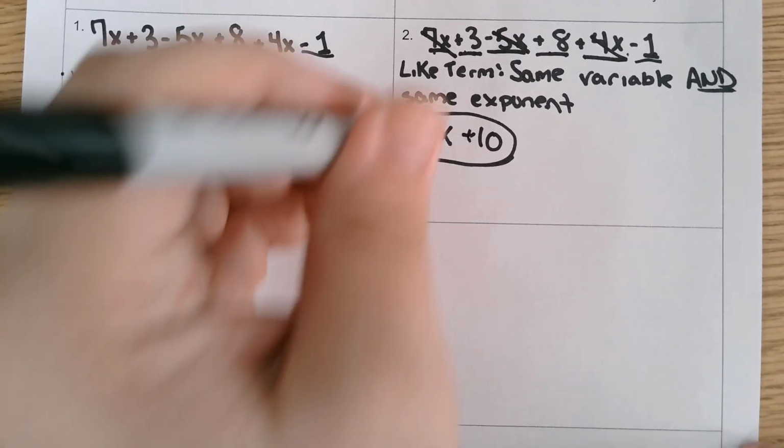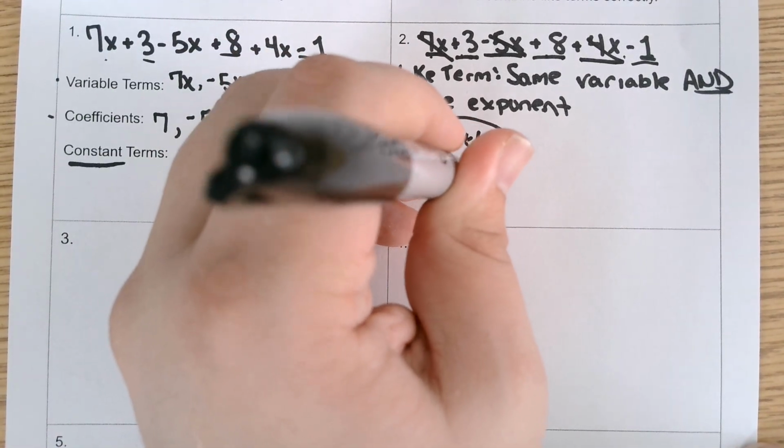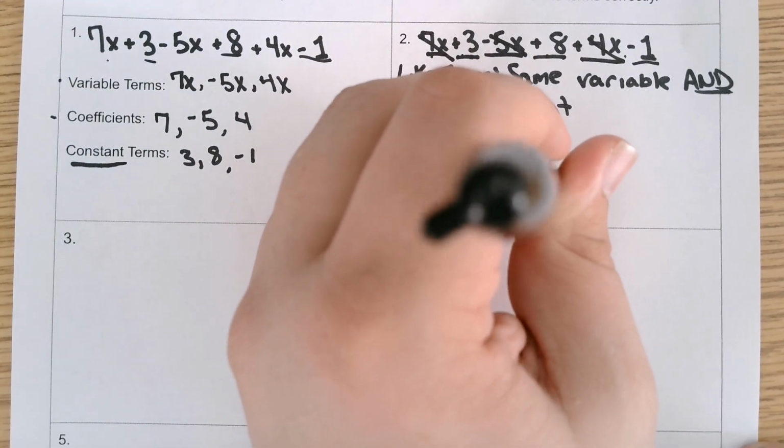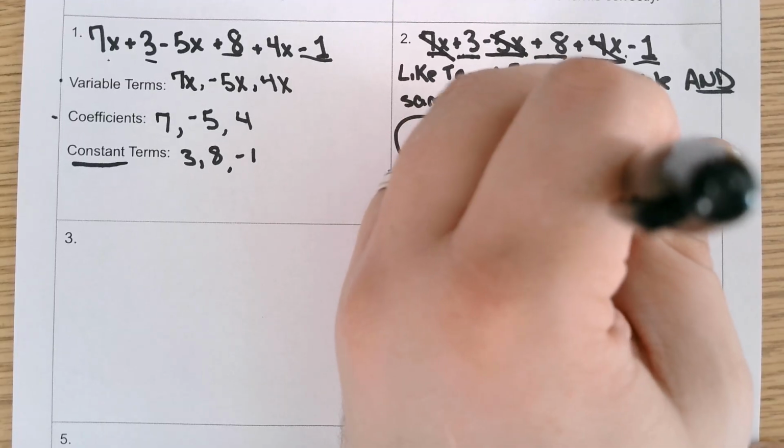If you want to make a note here, if you're adding and subtracting, I'm writing in all caps because emphasis.